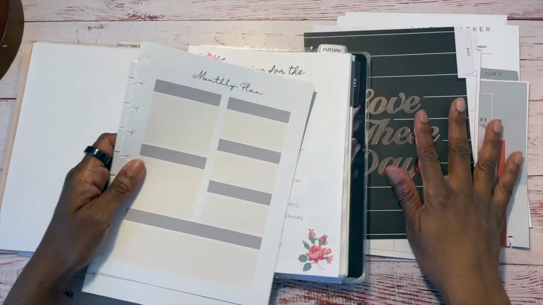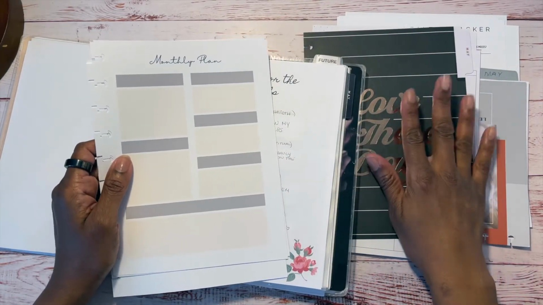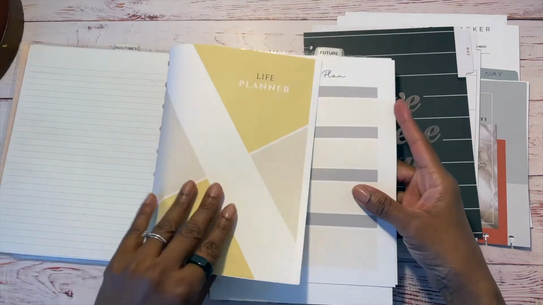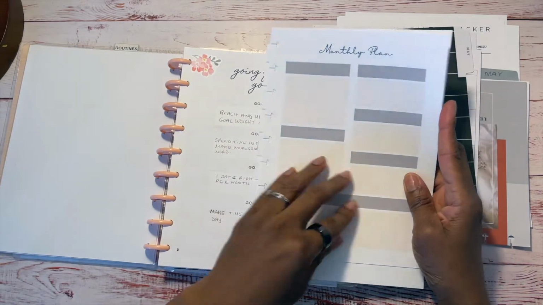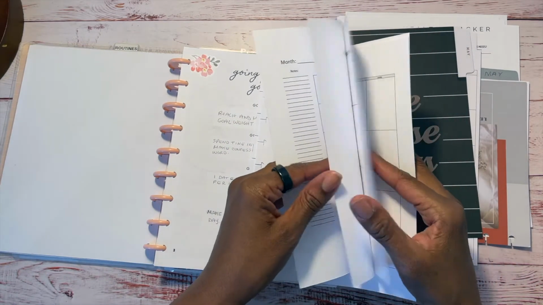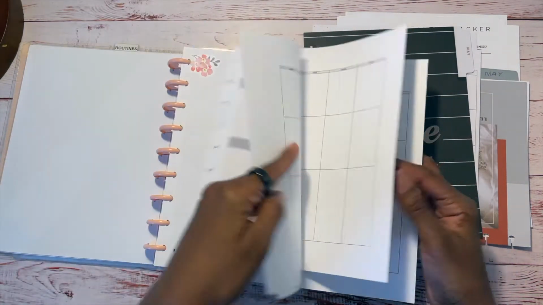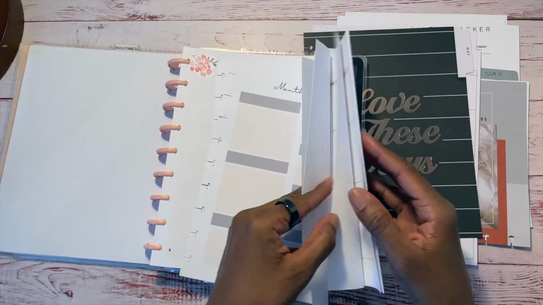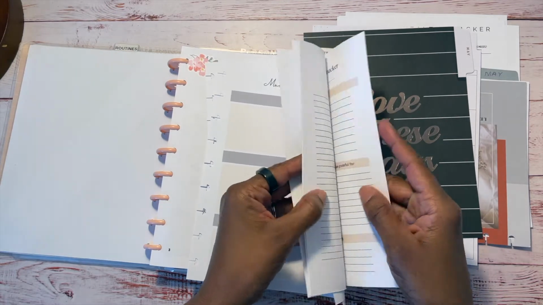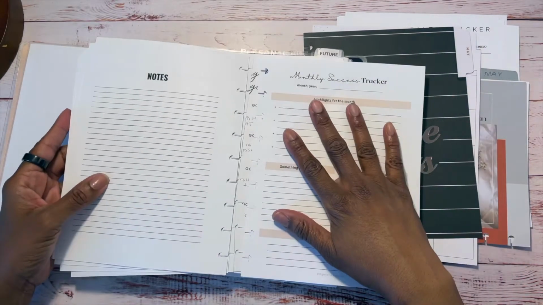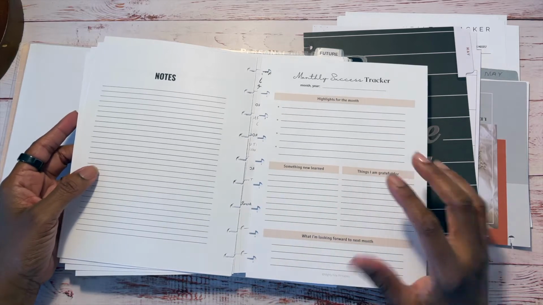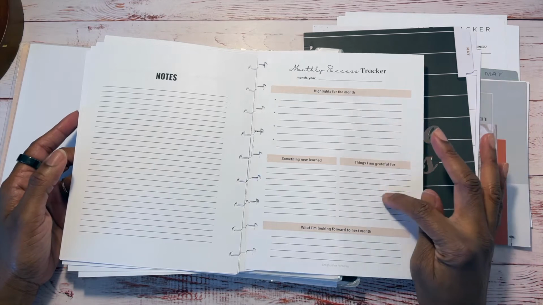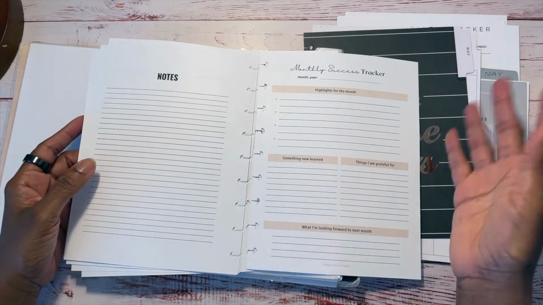For the sake of time, I already have all of my planner sections right here. And I'm going to start with putting in the life planner section, which this here is just a monthly summary, the monthly overview, and then the individual days. So I won't be putting things by time. I'm just going to put things specifically on those days. And then at the end here, this I created is a monthly success tracker. And it's basically me going through my month and seeing highlights, something new learned, things I'm grateful for, and what I'm looking forward to the following month.